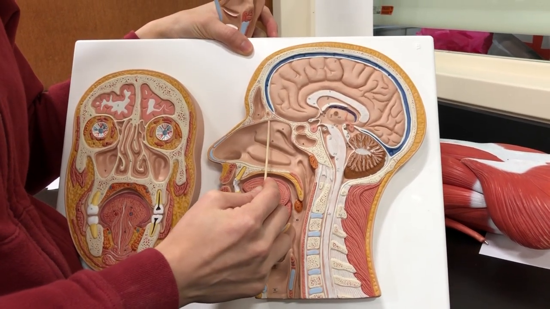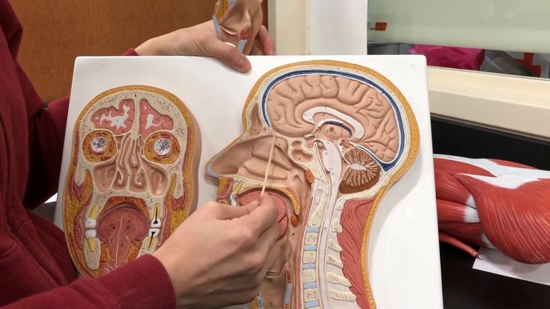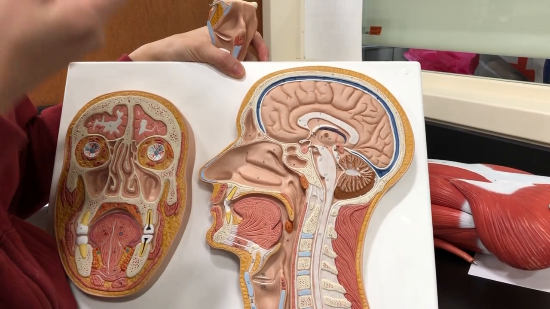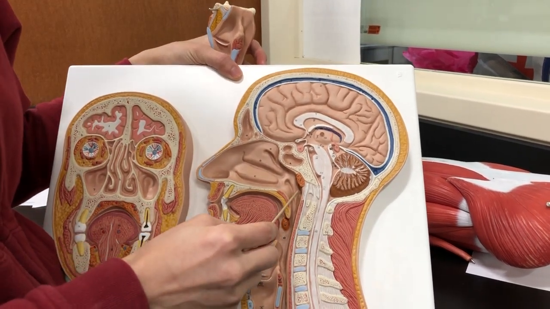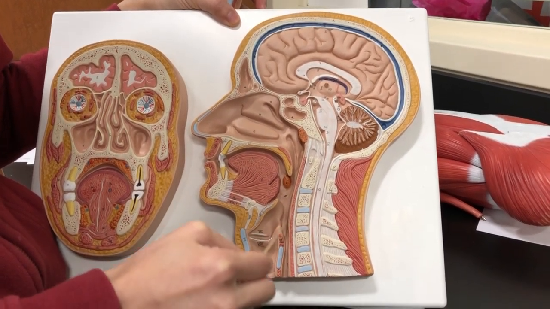This top portion, okay, so the roof of your nasal cavity is going to have olfactory epithelium. So specialized cells that allow you to smell. Okay? Here, this is your nasopharynx, your oropharynx, and your laryngopharynx.